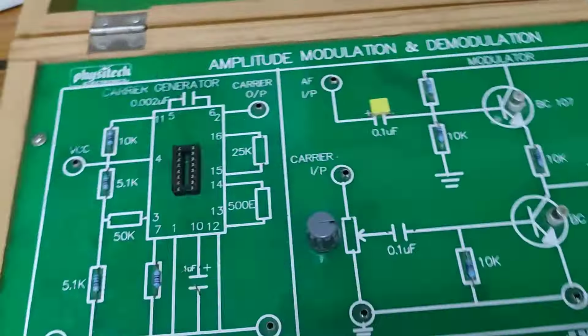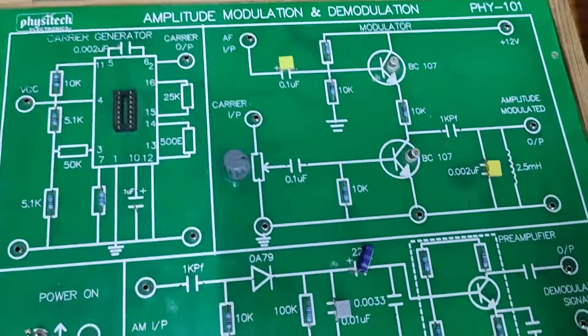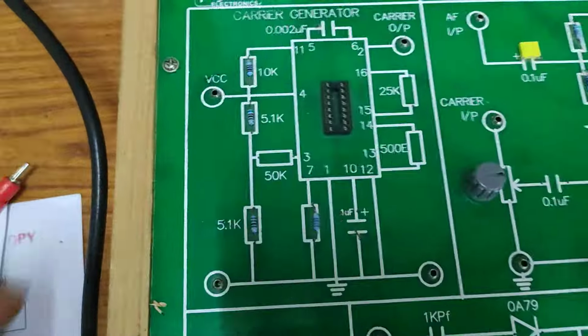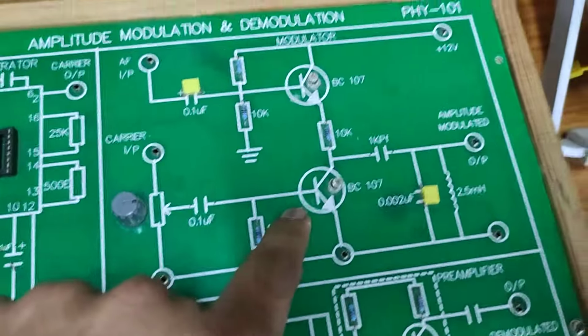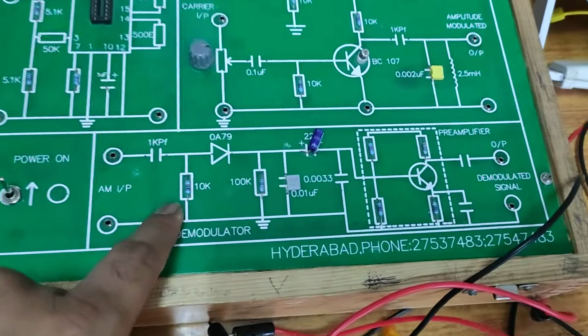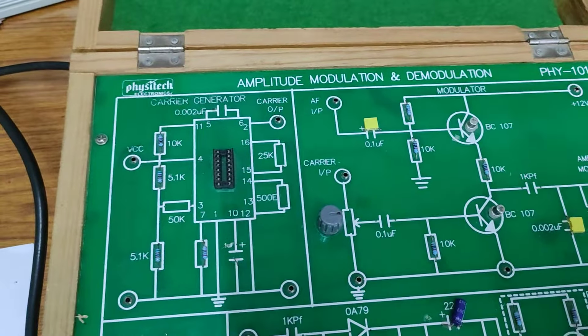Hi everybody, I am going to explain to you about amplitude modulation and demodulation in an analog and digital communications lab. If you see the trainer kit, it contains a carrier generator and amplitude modulator, and this one is the amplitude demodulator, right?